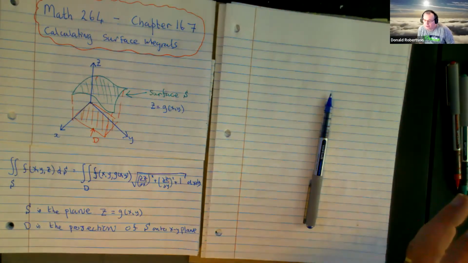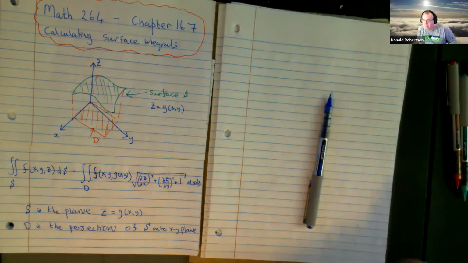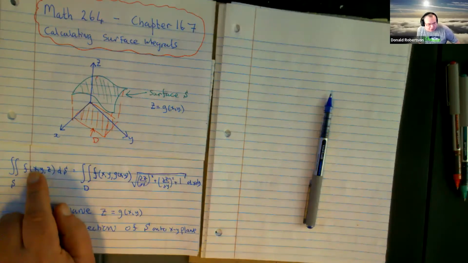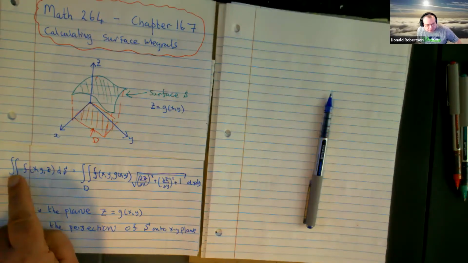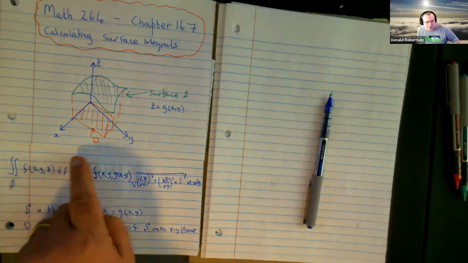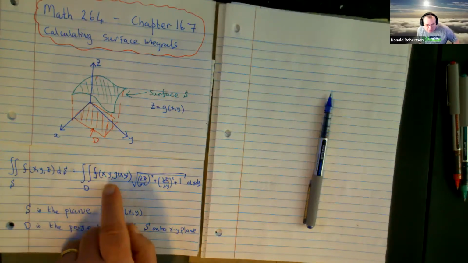Then what you're doing is summing up, right? Adding up the total electric charge. So there are reasons why you would want to find a surface integral. But how do you do them? Well, what you do is you turn this double integral, the surface integral will be a double integral, and you convert it into an equivalent double integral.